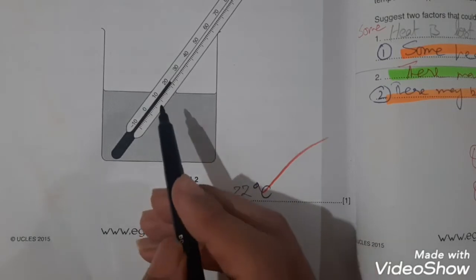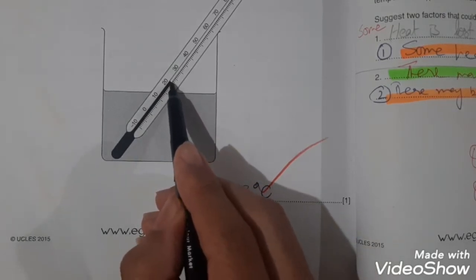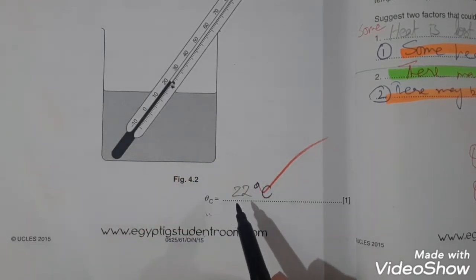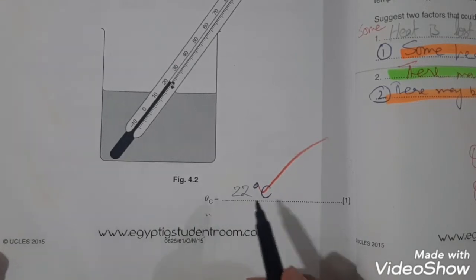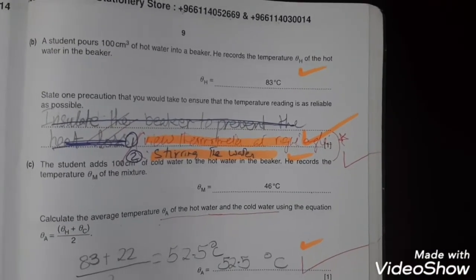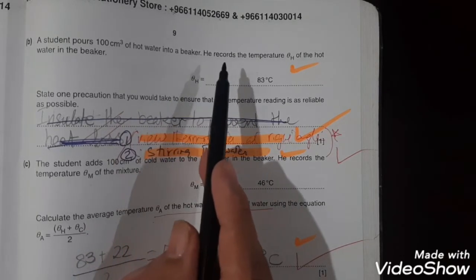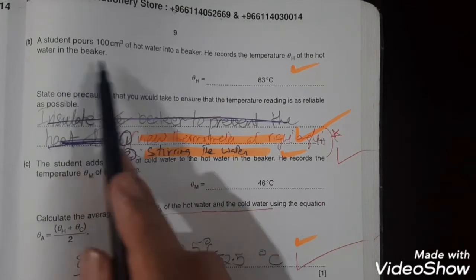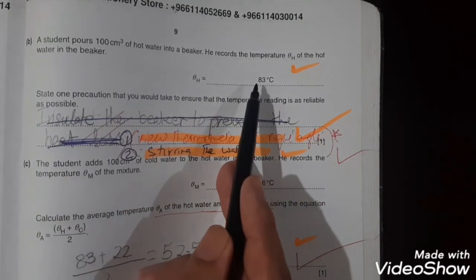So over here on the thermometer it is above 20 degrees, and it is also at the second point after 20 degrees, so this means it is at 22 degrees. So θc will be 22 degrees Celsius. Then question B states a student pours 100 centimeter cube of hot water into a beaker. He records the temperature θh of the hot water in the beaker. So the hot water temperature θh is 83 degrees Celsius.